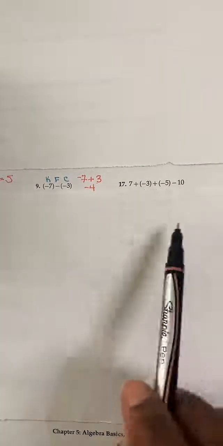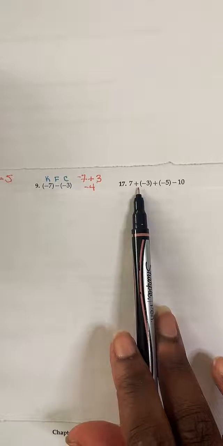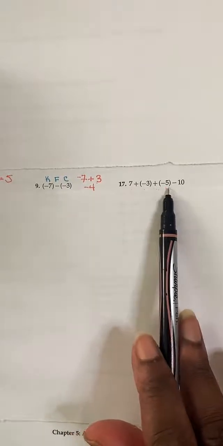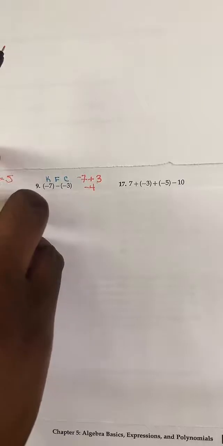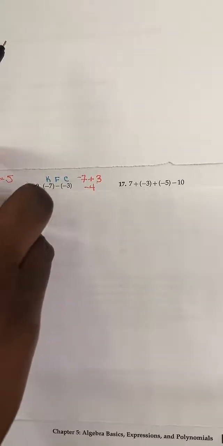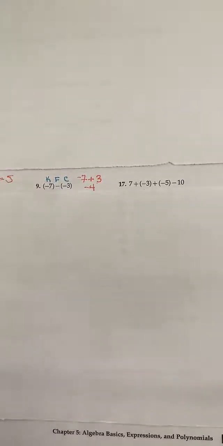All right. So as we venture over into this lovely dark side, we have 7 plus -3 plus -5 minus 10. And you're probably saying, say what? That's a lot of stuff, Audrey. Hey, but this is what we need to do. Take it in small chunks.